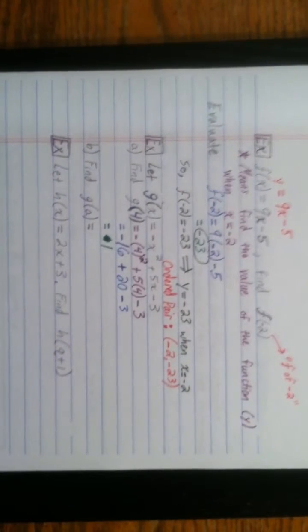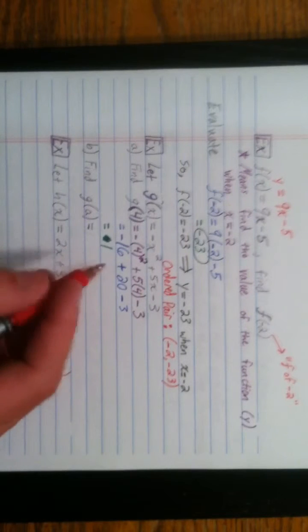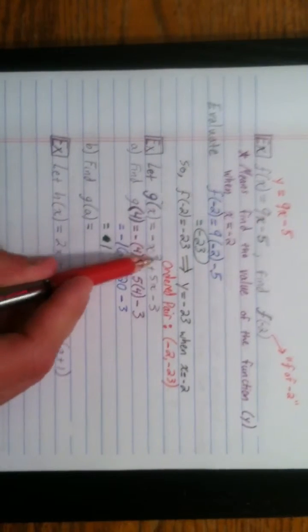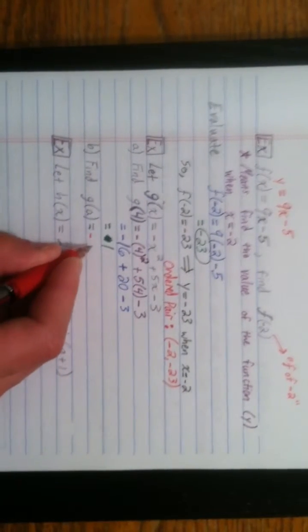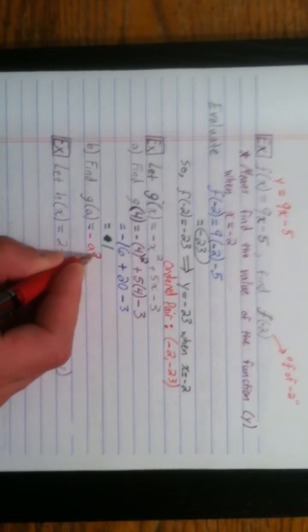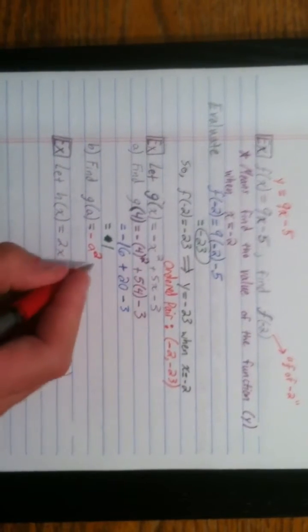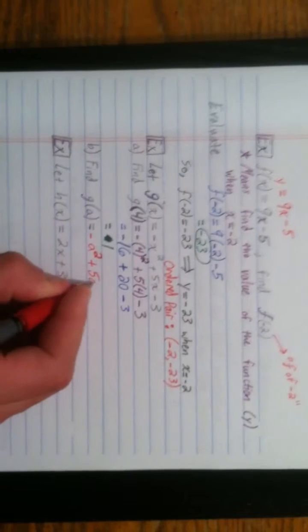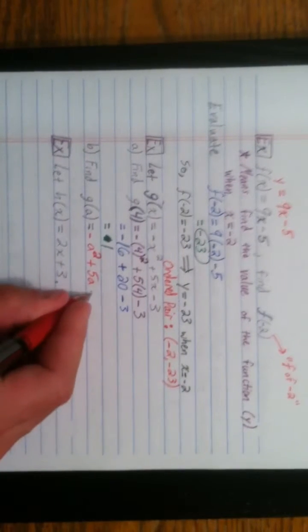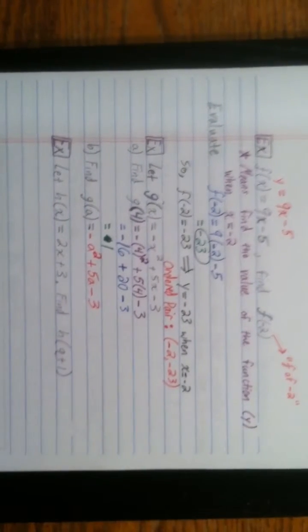So, no big deal, let's just replace all our x's with an a. So minus x squared becomes minus a squared, plus 5x becomes plus 5a, minus 3 stays minus 3.